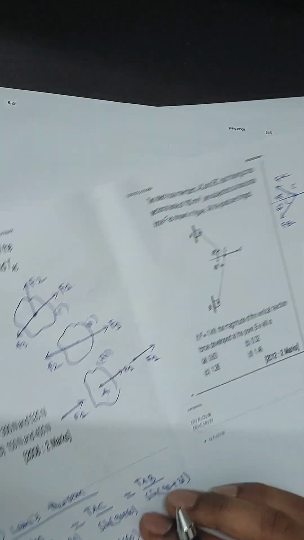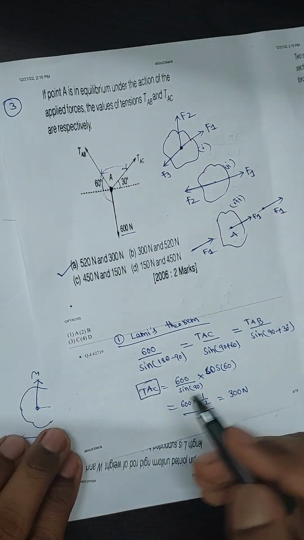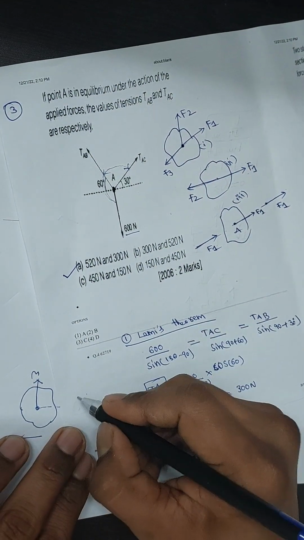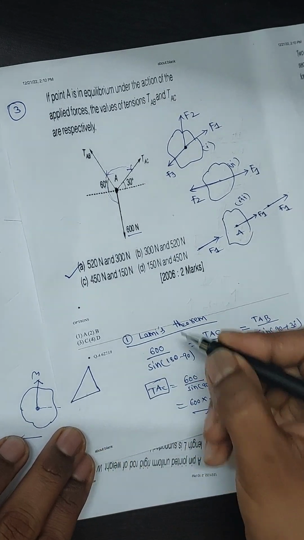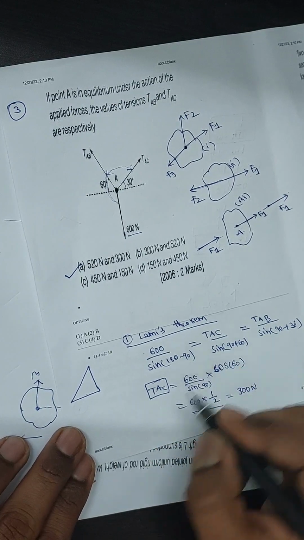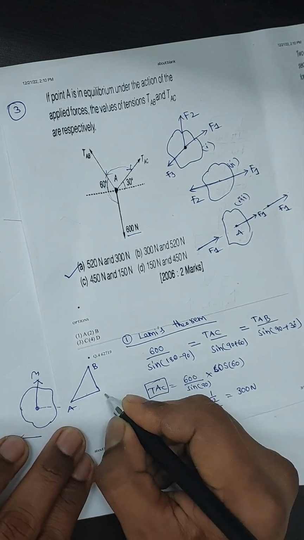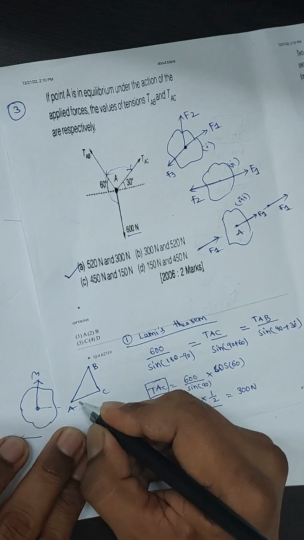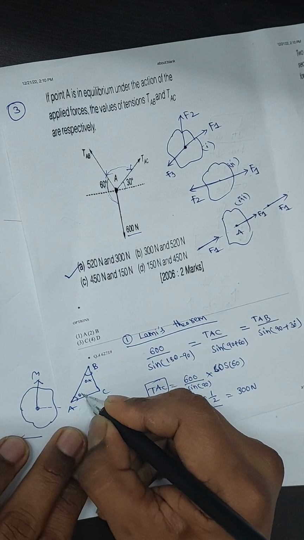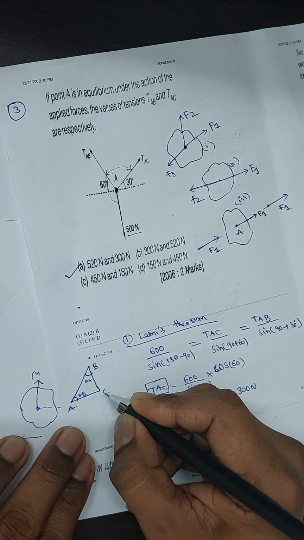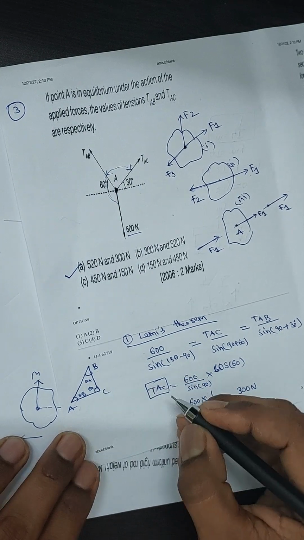So let's move on to the next question. Here I want to give you one more rule, that is the sine rule. This sine rule is applicable for any vectors, whether it is force, velocity, acceleration or displacement. For any vectors we can use this sine rule. That means consider a triangle ABC. The angle opposite to A is theta A, the angle opposite to B is theta B, and consider this as theta C for the time being.